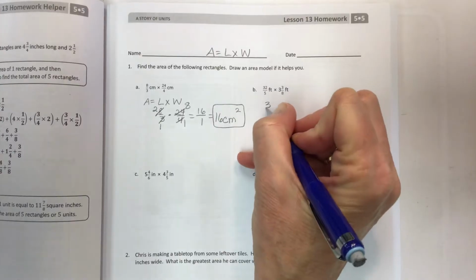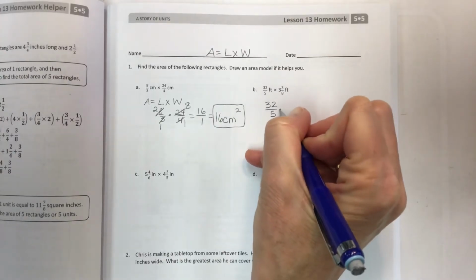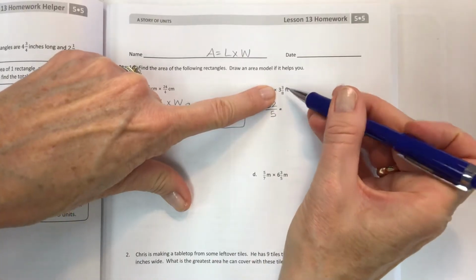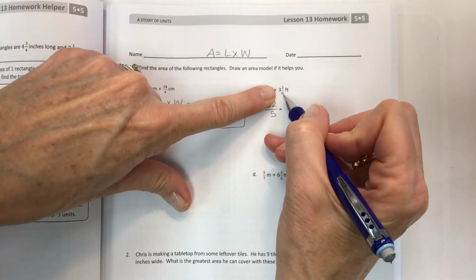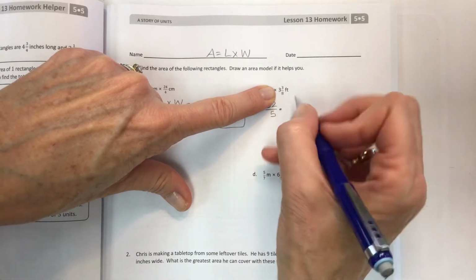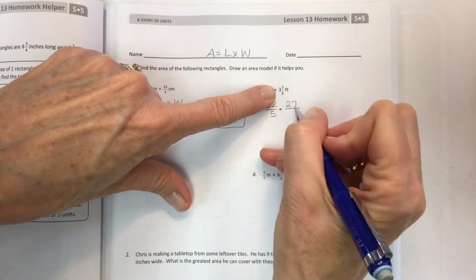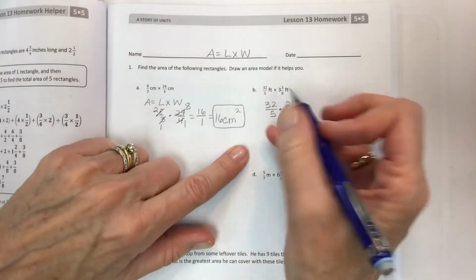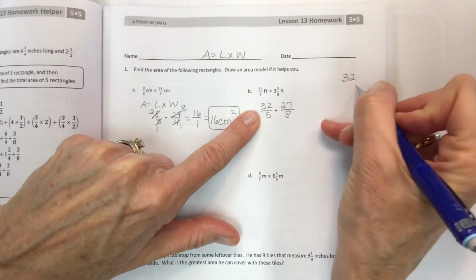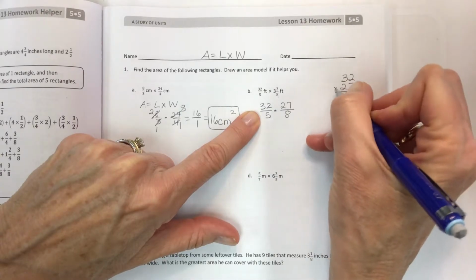So for this one, 3 2/5 times, remember this means times, make this into an improper fraction. That means it's 8/8 3 times for a total of 24, and then 3 left over, 25, 26, 27/8 altogether. This is a big multiplication problem. I expect to see the standard algorithm over here on the side.